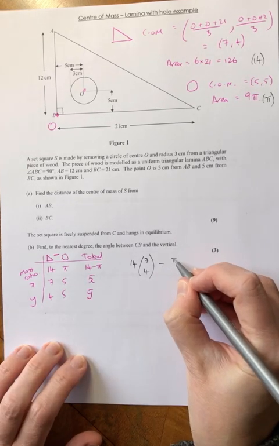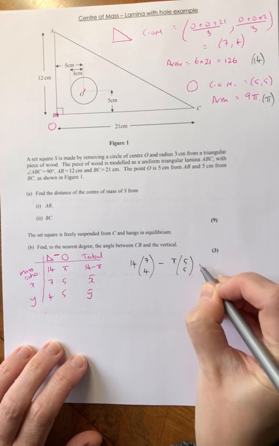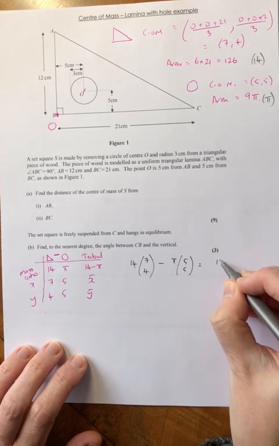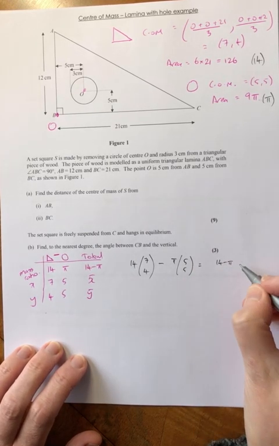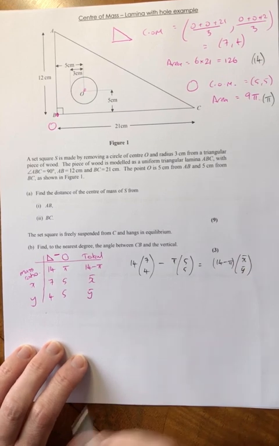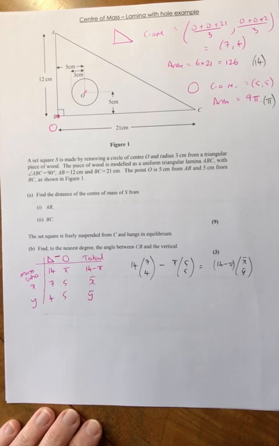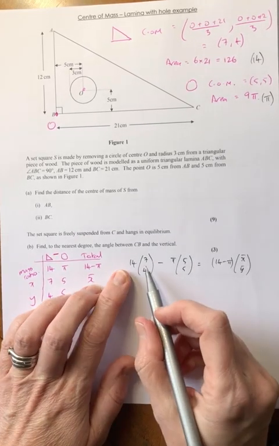It will be pi multiplied by 5, 5, and that is equal to 14 minus pi times by x bar, y bar. Should maybe put that in a bracket. And there's not too much we can do here, really. We probably just have to go into decimals.